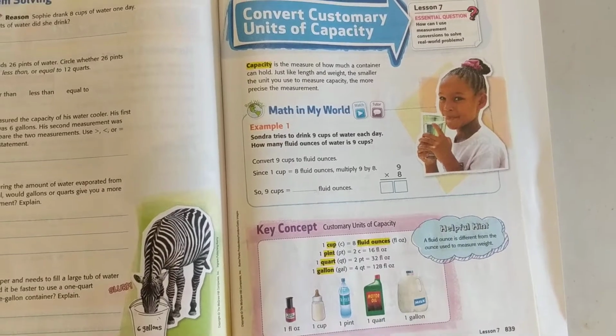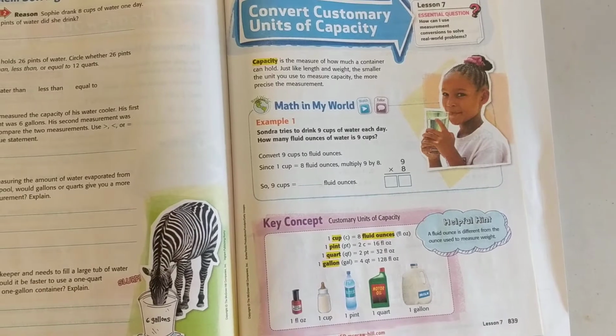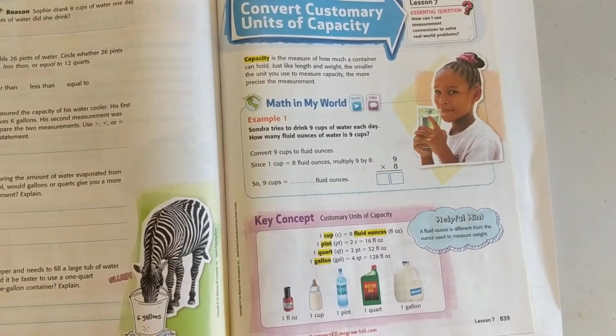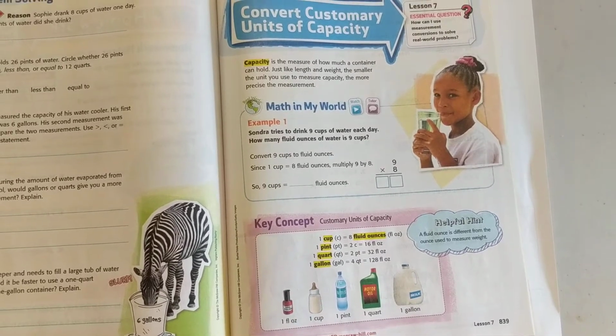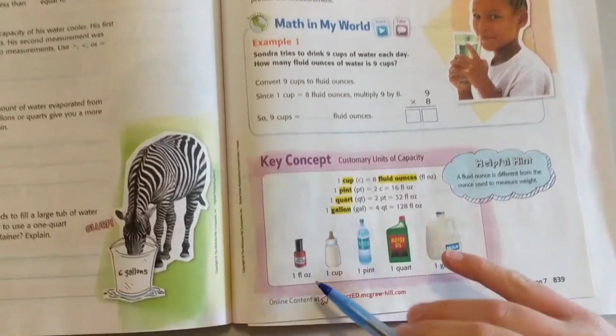So today we're going to be working with capacity or volume. It's a measure of how much the container can hold. Just like length and width, the smaller the unit that you use to measure capacity, the more precise the measurement. And we're going to be looking at several different types of measurements.